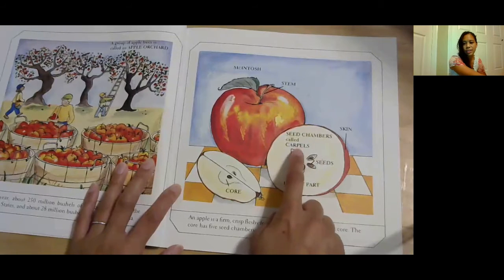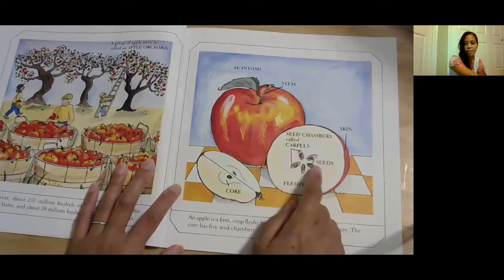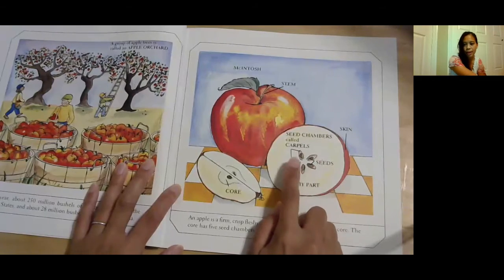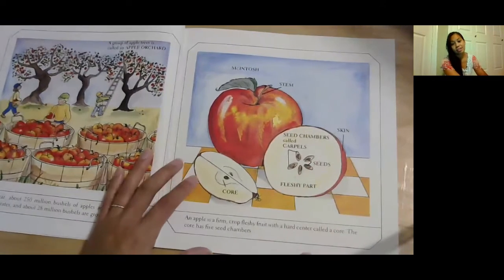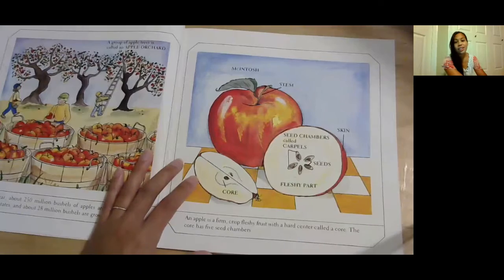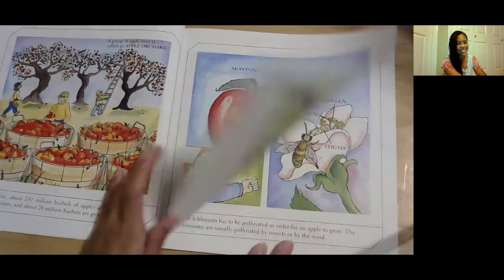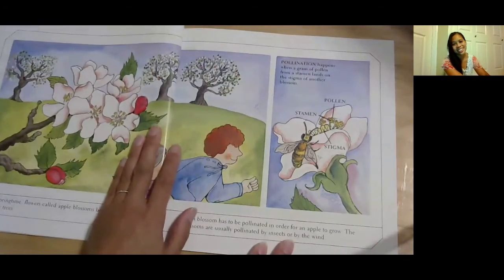Let's count the seeds. 1, 2, 3, 4, 5. It has 5 seed chambers, just like a star, right? A star has 5 points. It kind of reminds me of a star.